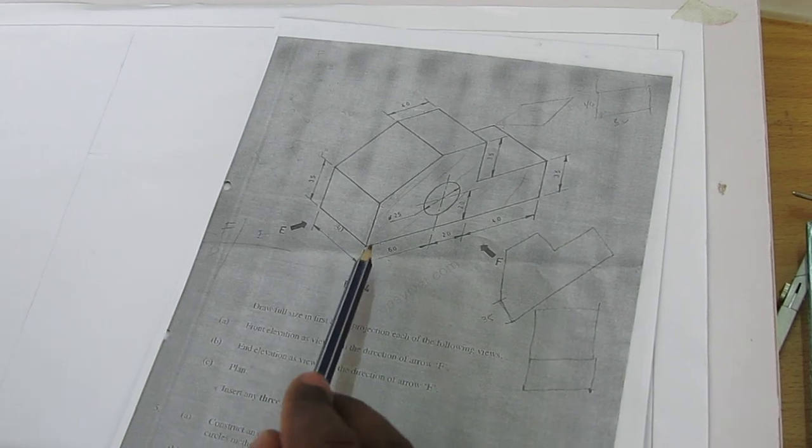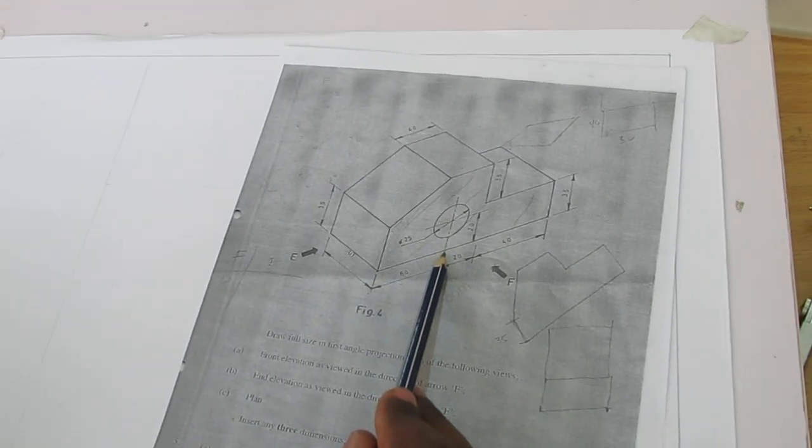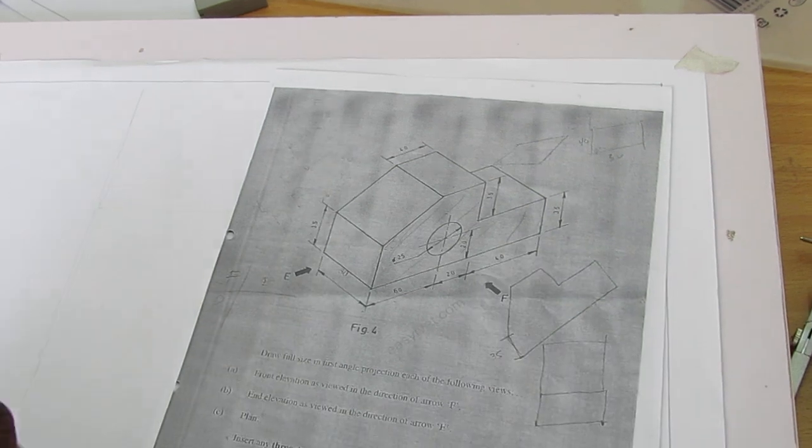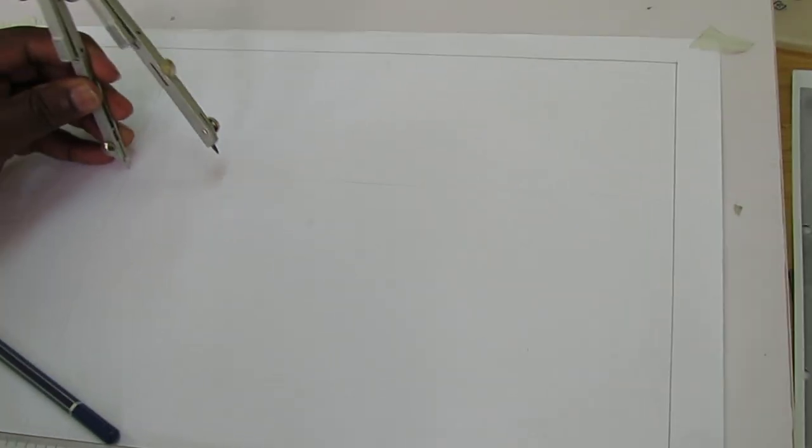So the whole length of this block here is 60 plus 20 plus 40. We can just measure them in bits. It's no harm. So we measure 60, then measure 20, then a 40. So I measure my 60. I come here, I make an arc. Then I measure my 20. So from here to here I have a 20.